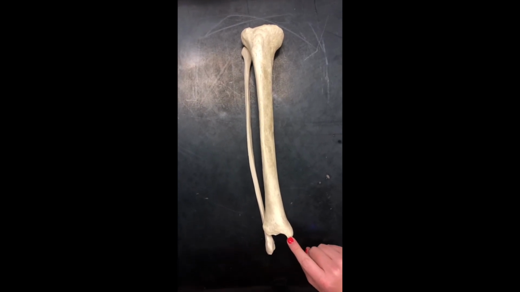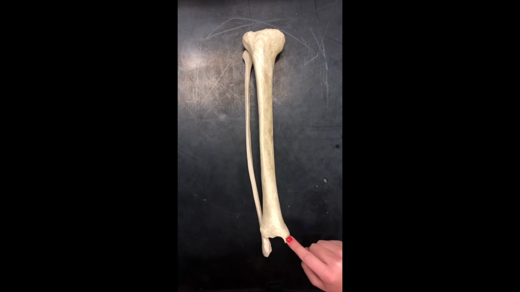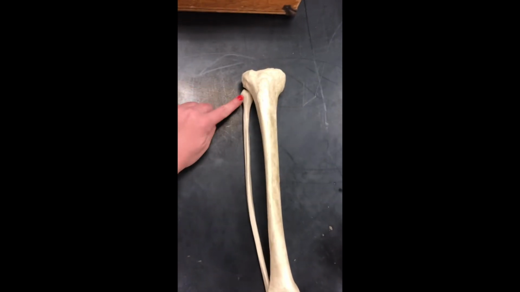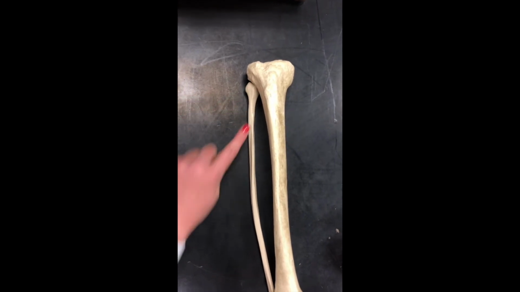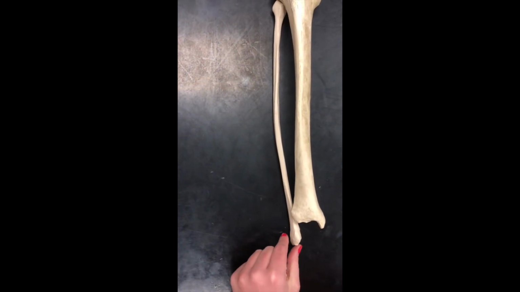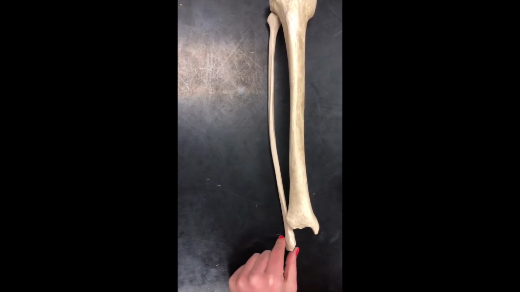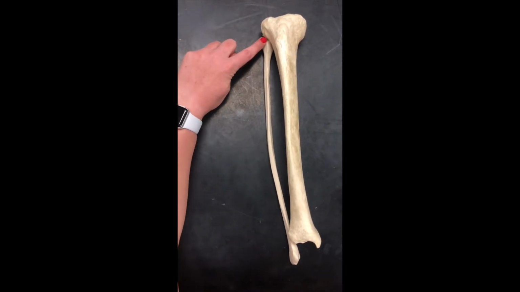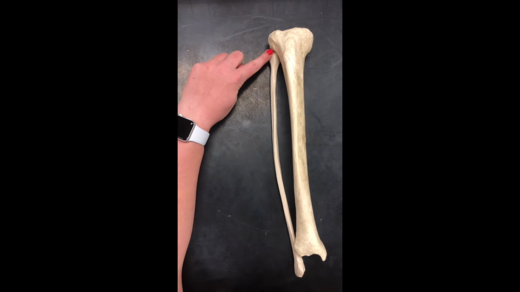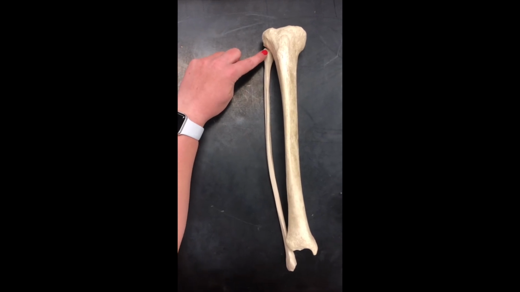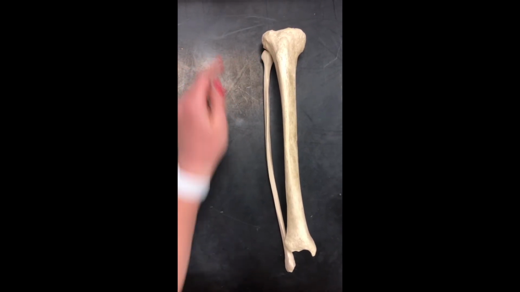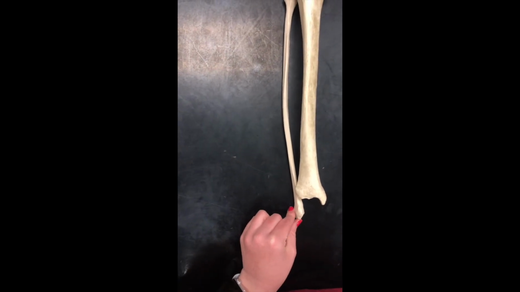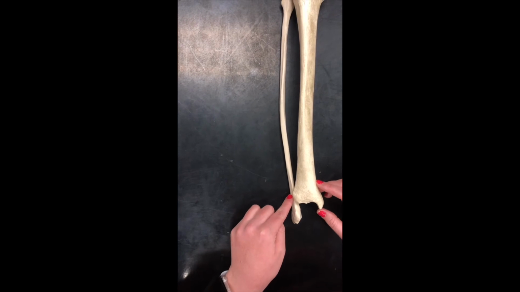And then down here, this little notch that kind of pokes out of the end of the tibia, that's called the medial malleolus. On the fibula, we have the head, which is right here. This is the head of the fibula. And then down here, we have the lateral malleolus. And so up here at the head, this is the proximal tibiofibular joint right here. And this is the distal tibiofibular joint down here at the bottom where they connect together.